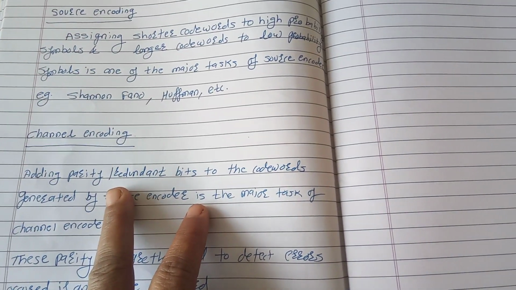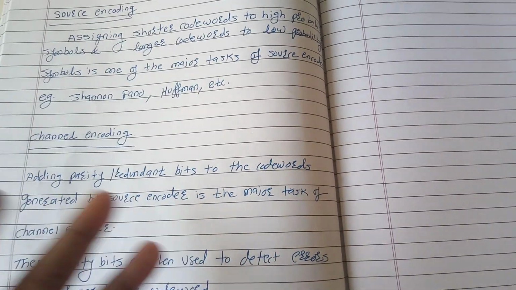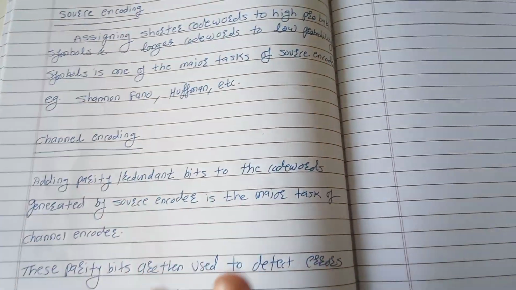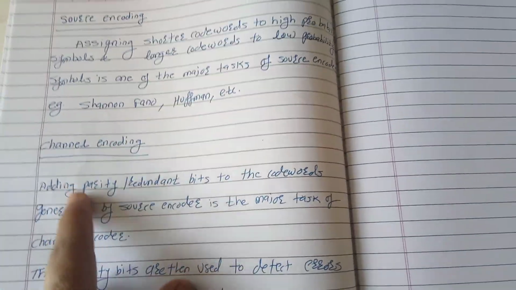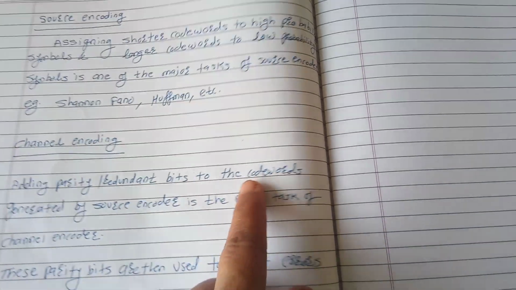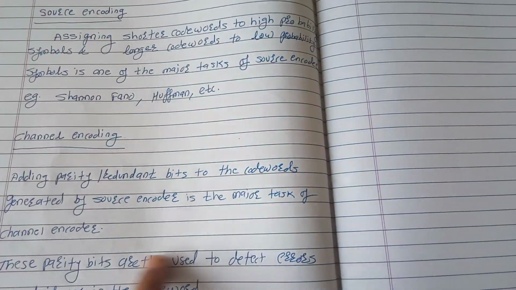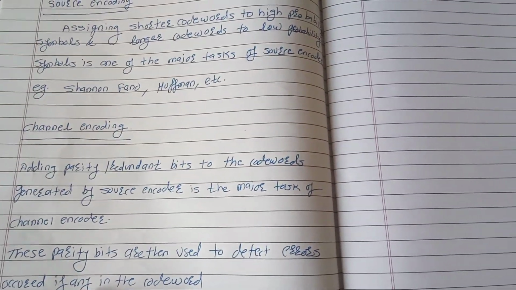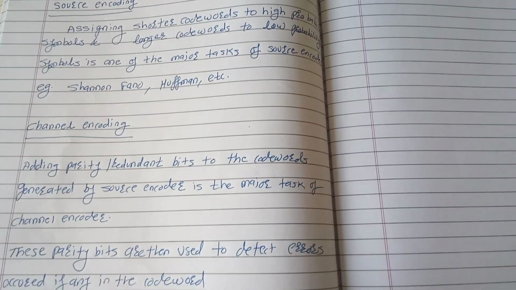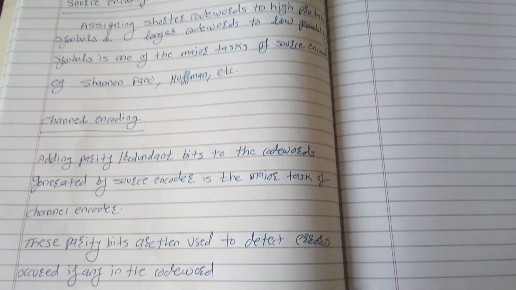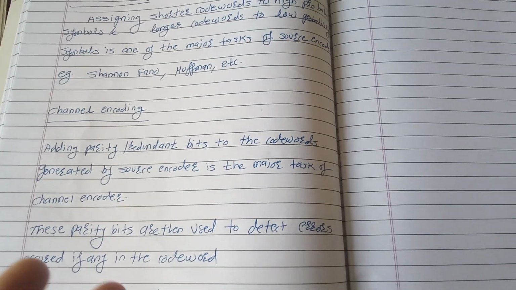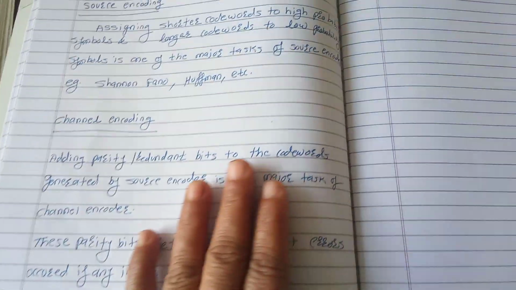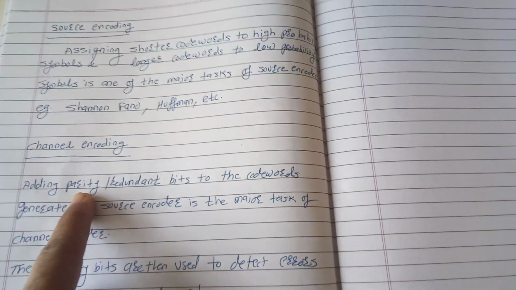We cannot say that any channel is noiseless, since noise is definitely going to occur. So considering that, the channel encoder adds parity bits or redundant bits to the code word generated by the source encoder, so that these bits will then help at the decoder side to check whether noise has occurred or not. If it has occurred, some channel encoders also correct that error. So the channel encoder adds parity or redundant bits.